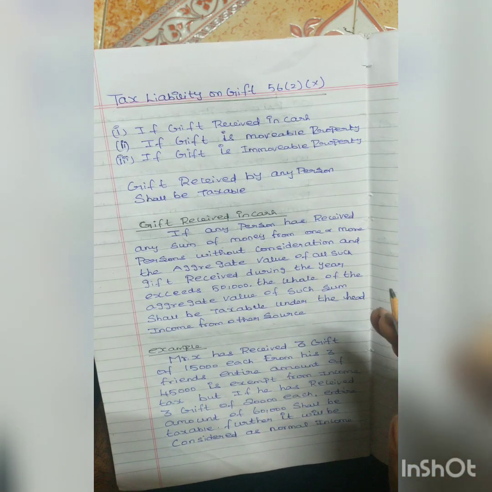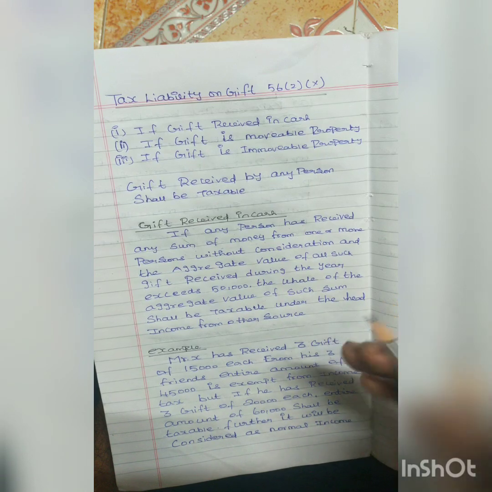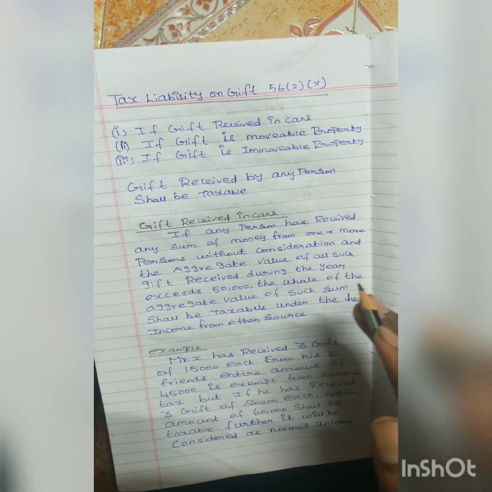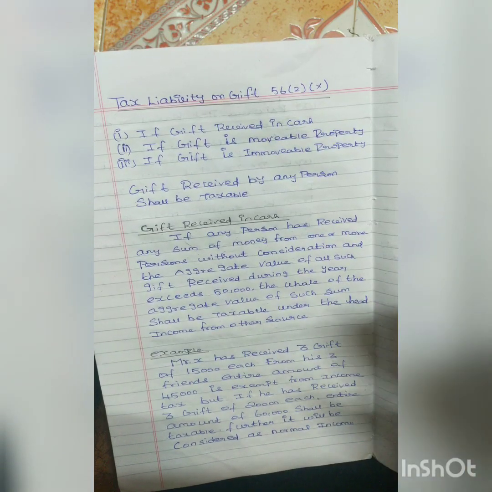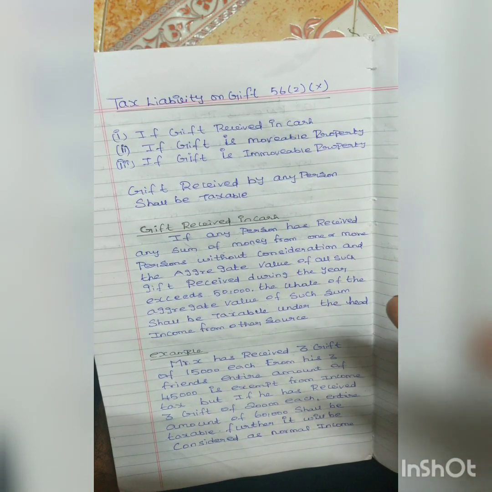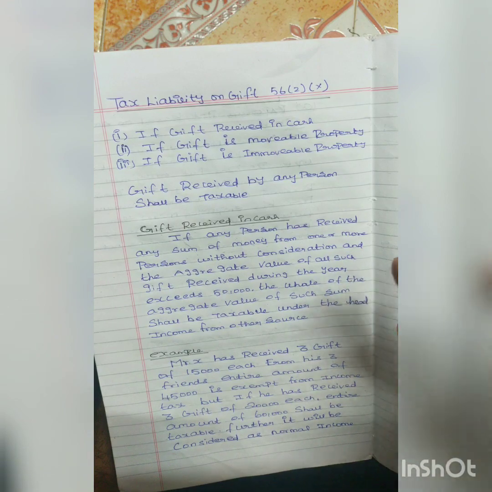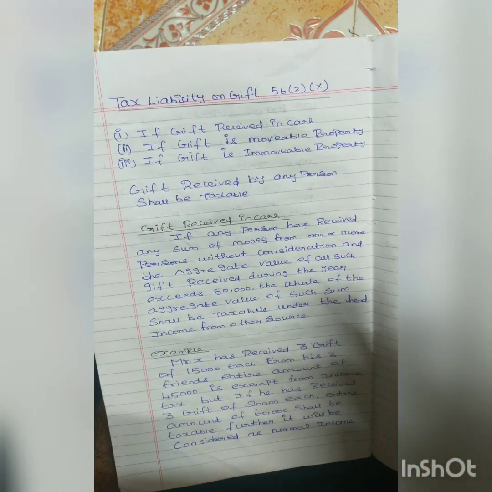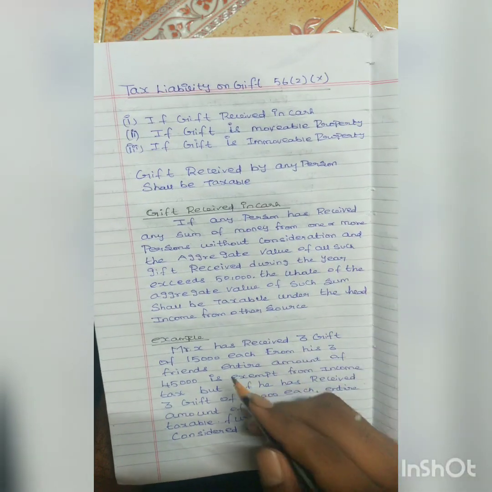What they're saying is, if you are receiving any gift in cash in the financial year from one or more persons, and the total value of the gift received in cash in the financial year exceeds 50,000, it will be taxable. If it is less than 50,000, it won't be taxable.